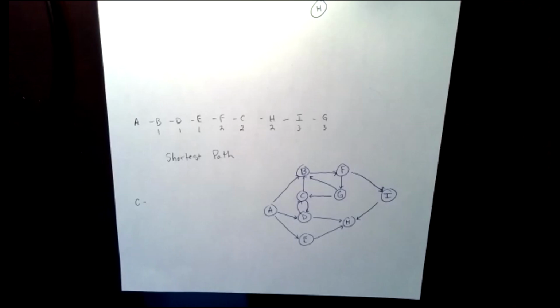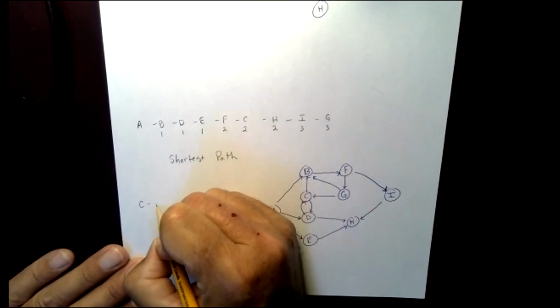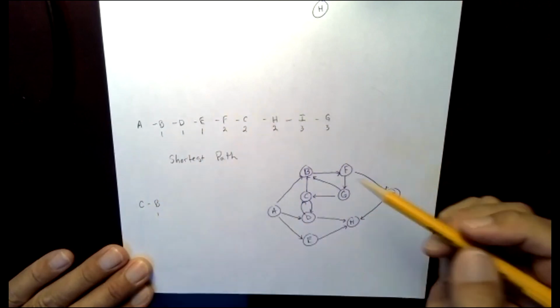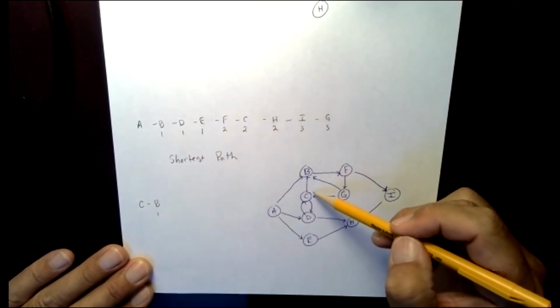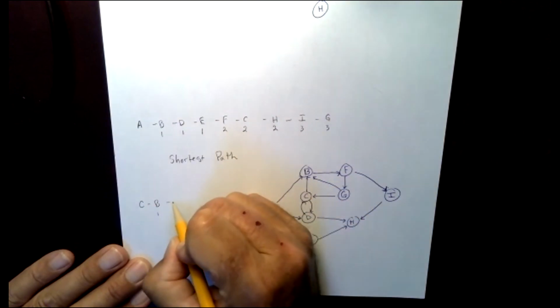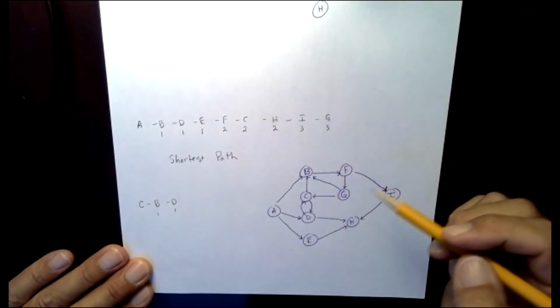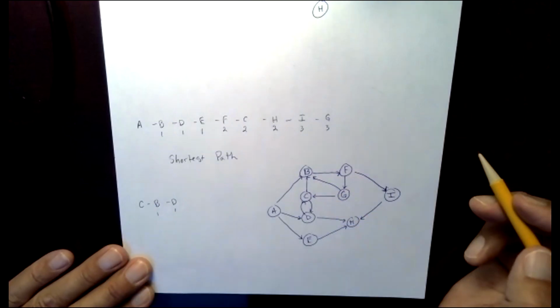You could also have a table of all possible paths from each node to every other node, but that takes a while. One of the things we talked about this year was wasting memory, wasting compiler time, and all that. All right, I'm looking at C. C goes to B. Its shortest path is 1. Okay. C goes to D. Its shortest path is 1. And C doesn't go anywhere else.